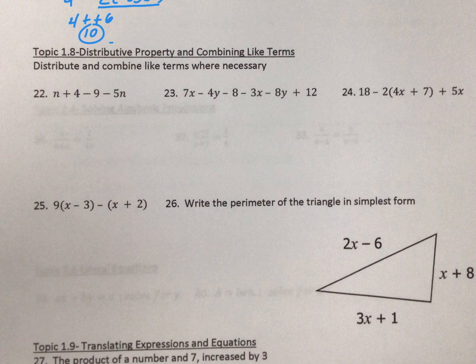All right, 23, 7x, negative 3x are like terms. Negative 4y minus 8y are like terms, and negative 8 plus 12. And when I combine these, remember you take the sign. So 7x plus negative 3x, or just 7 minus 3, is 4x. Mark it out. Notice I started with x and not y.